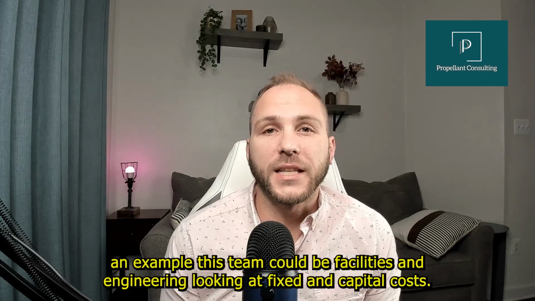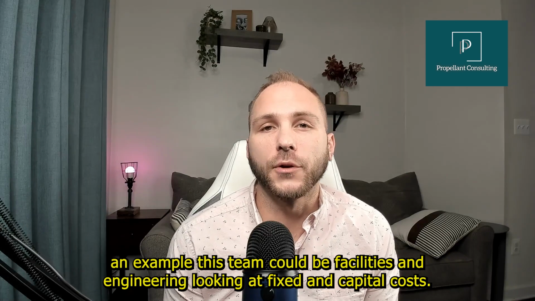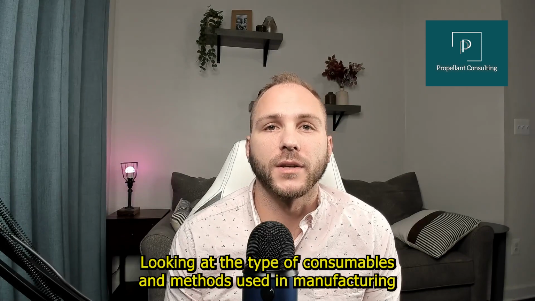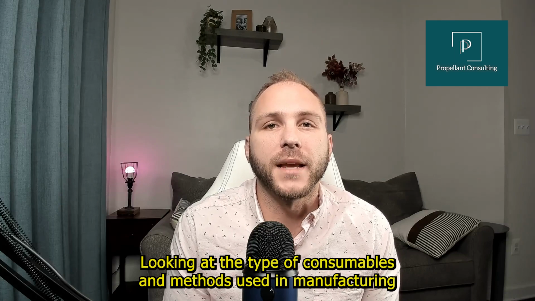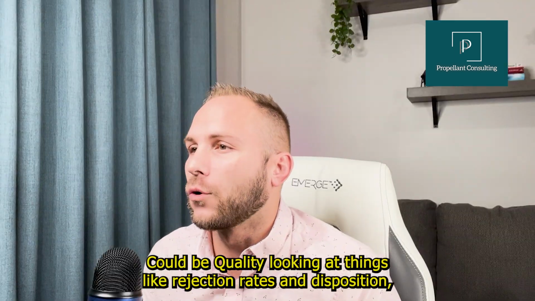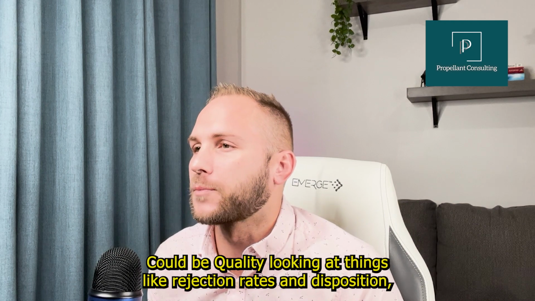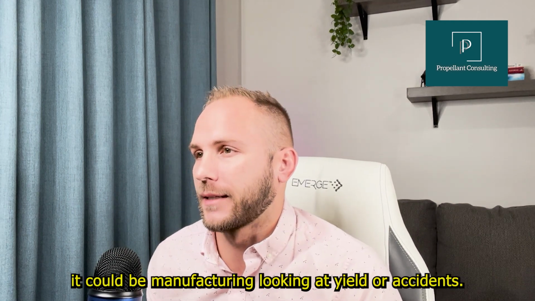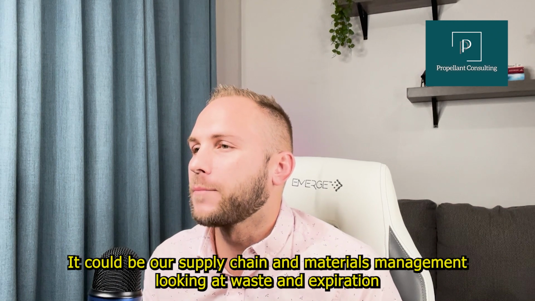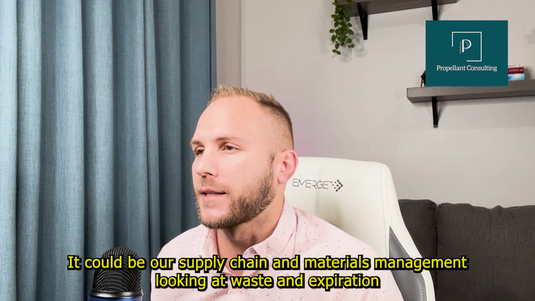An example of this team could be facilities and engineering looking at fixed and capital costs, MS&T looking at the type of consumables and methods used in manufacturing, could be quality looking at things like rejection rates and disposition. It could be manufacturing looking at yield or accidents. It could be our supply chain and materials management looking at waste and expiration.